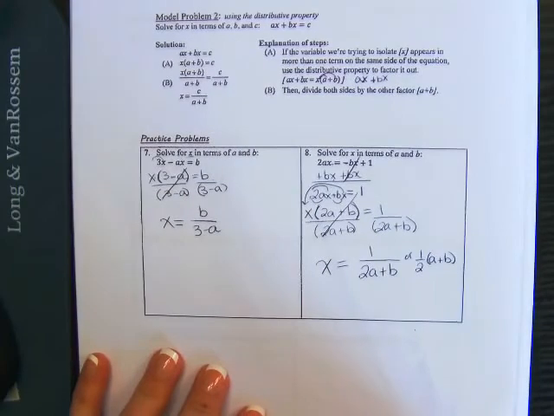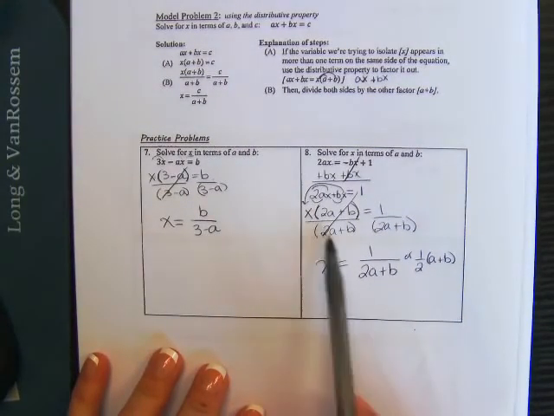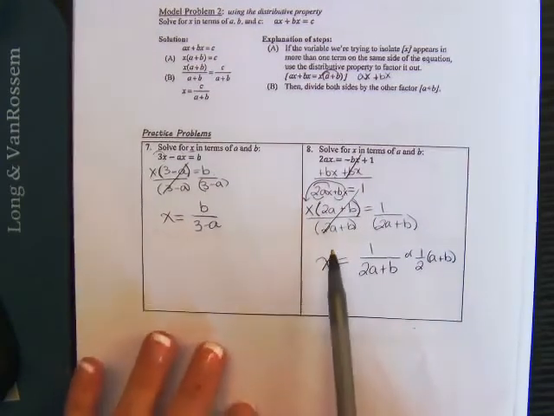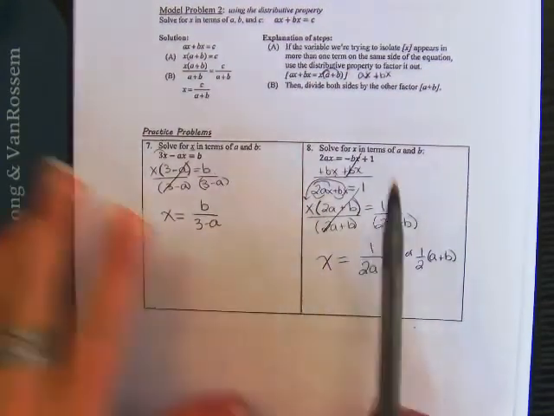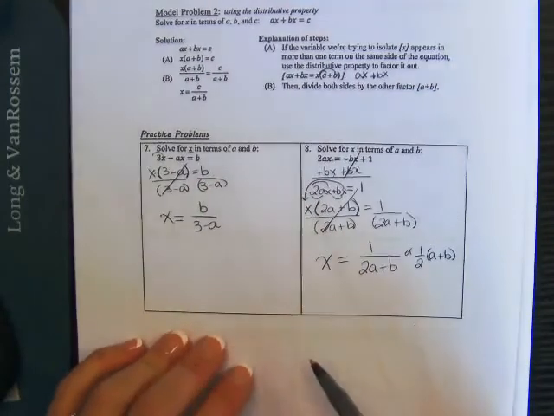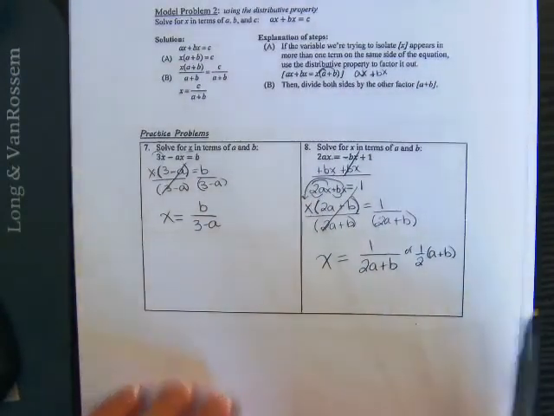Okay, so that's how we undistribute. Anytime the variable that we're solving for is mixed in with multiple terms, you have to get them all on the same side and then undistribute it, take it out, so that you can get it alone.